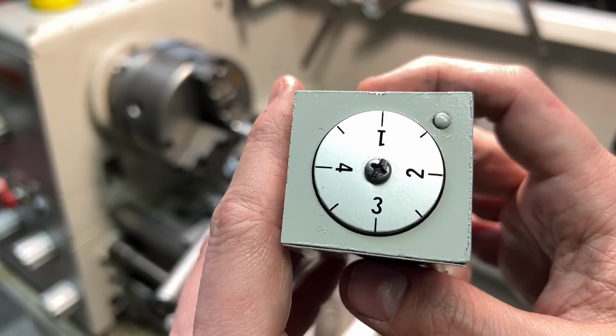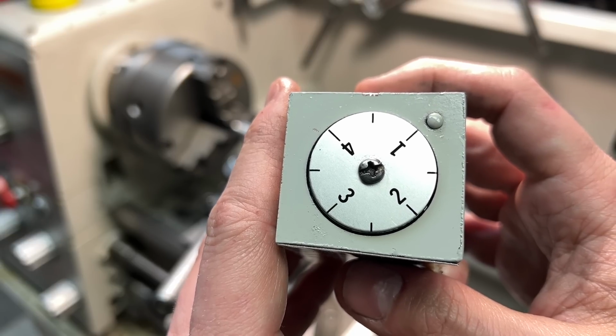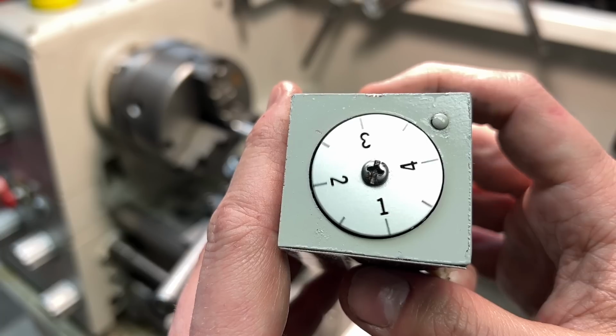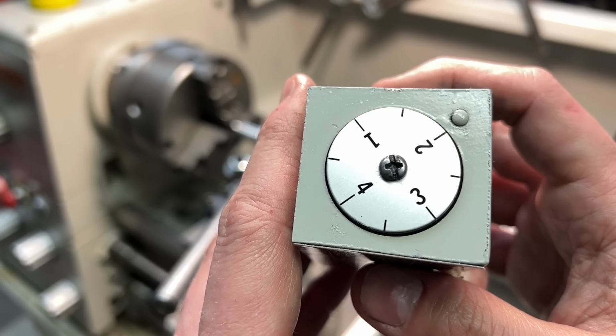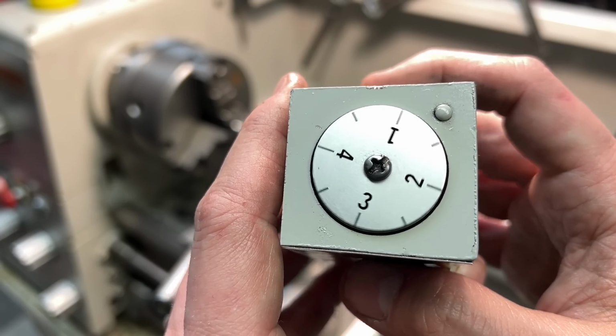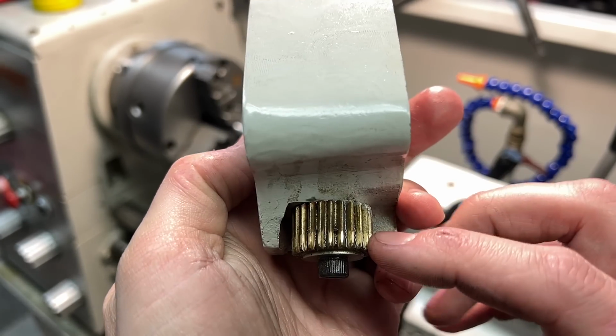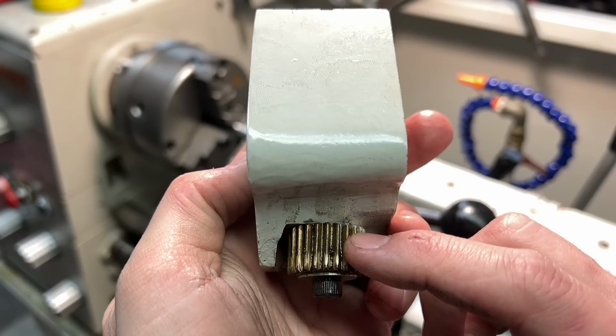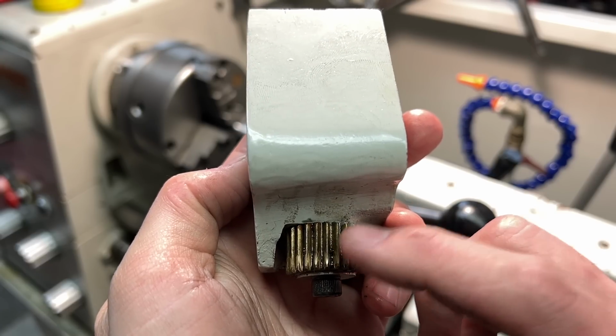But how do you know when it's safe to re-engage the lead screw and line back up with that same groove that you were cutting in the last pass? Well, that's where the threading dial comes in. As you can see, on the bottom of the threading dial is a small helical gear, and this gear engages with the lead screw.